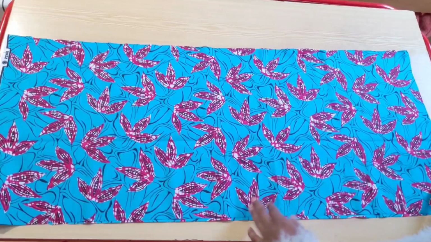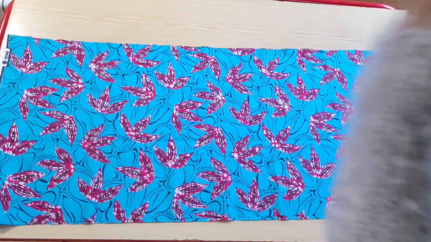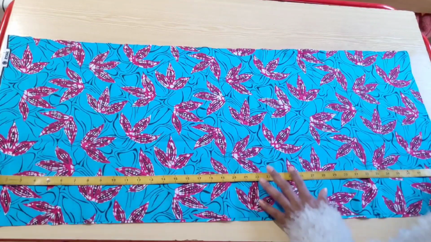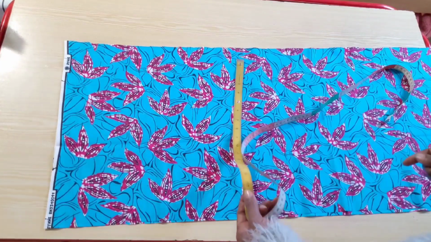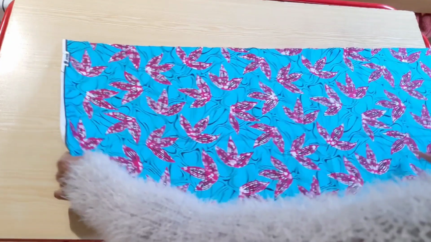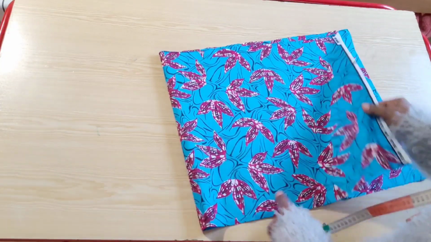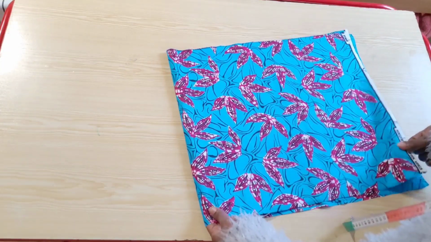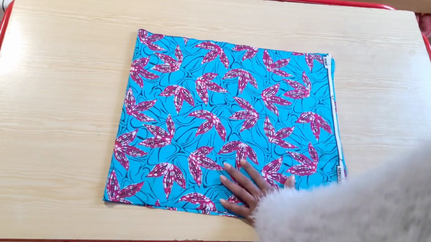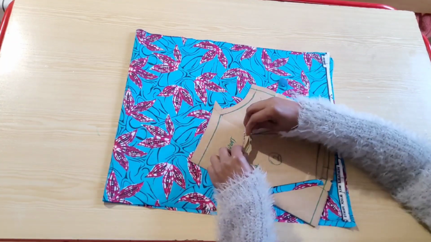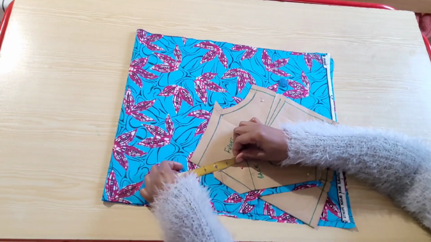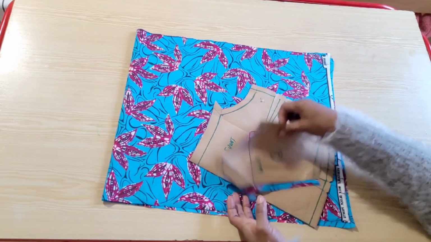We'll start by shaping the sleeve. The length of the sleeve measured 40 inches and the width measured 17 inches. I have folded the fabric in half and I'm cutting for both sleeves. I'm going to measure the armhole circumference of the front bodice and that of the back, and here they both measured the same. So I'm going to use this measurement to shape the armhole of the sleeve.